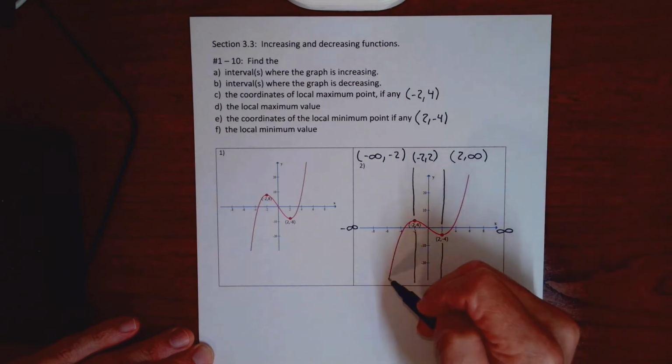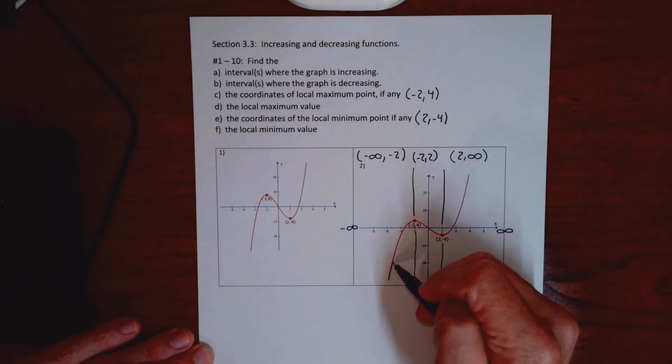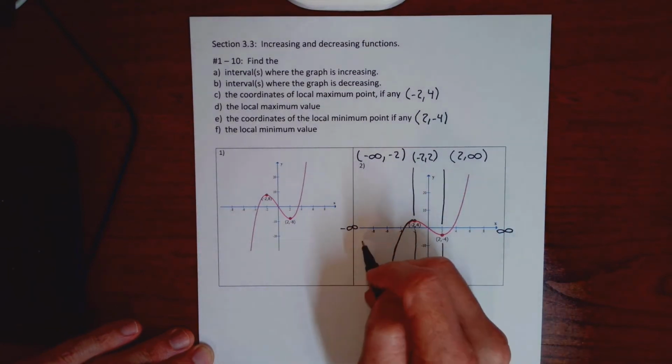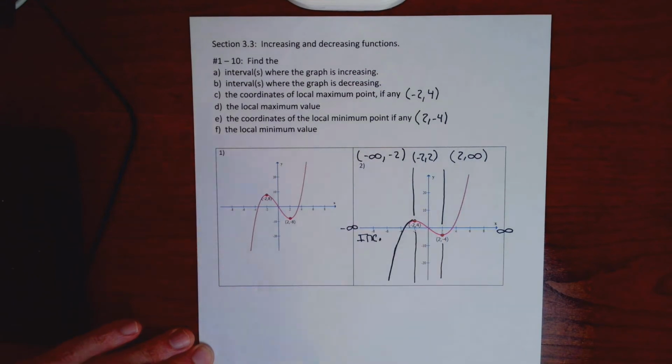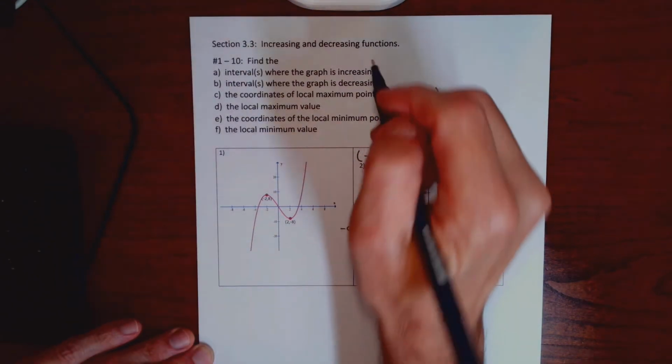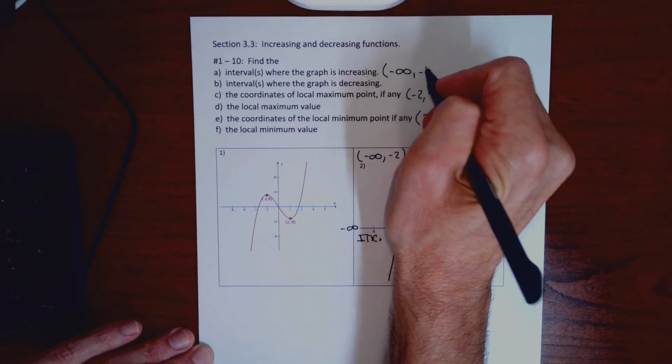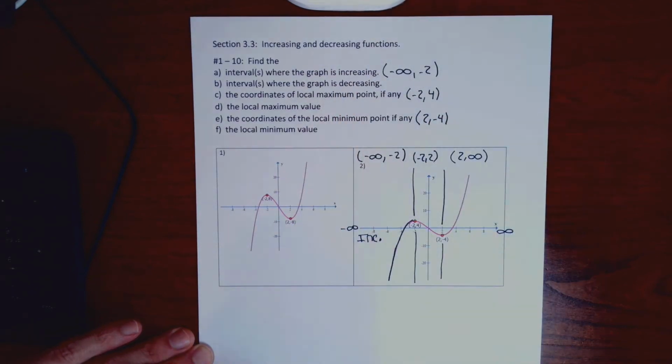I need to, for each region, describe whether it's increasing or decreasing. Now, if I just draw on the graph, I can tell. This first region, as I'm drawing on it, my marker is getting higher. So this is an example of an increasing interval. So part of my answer to the increasing interval is going to be the interval from negative infinity to -2.